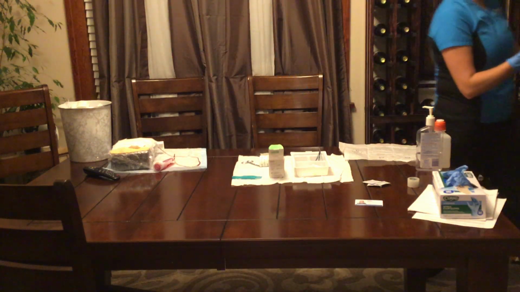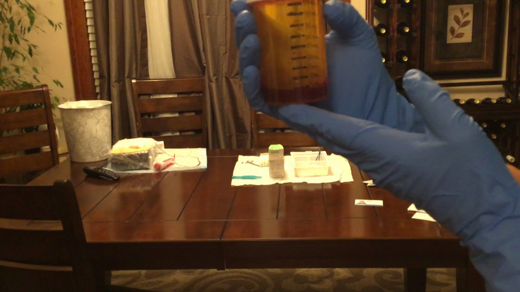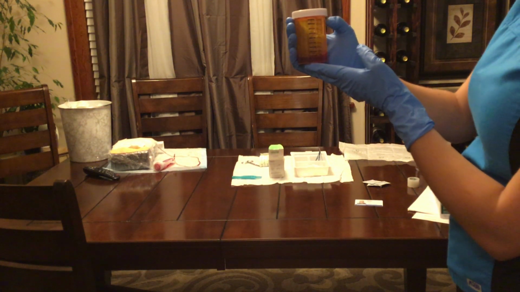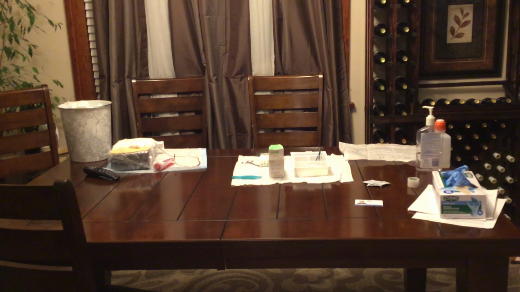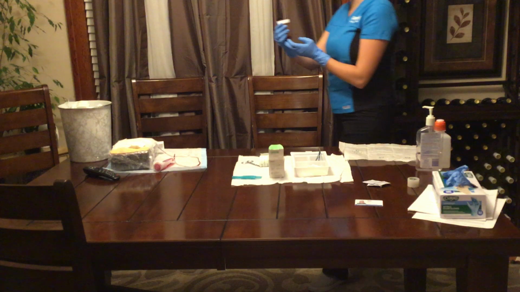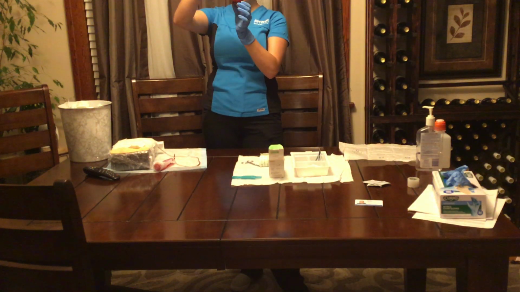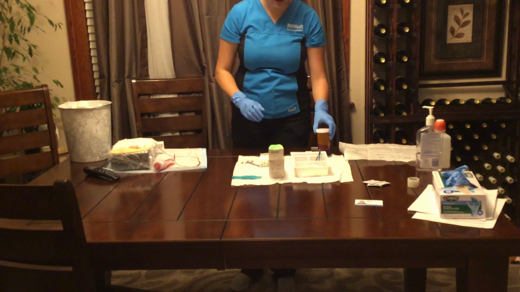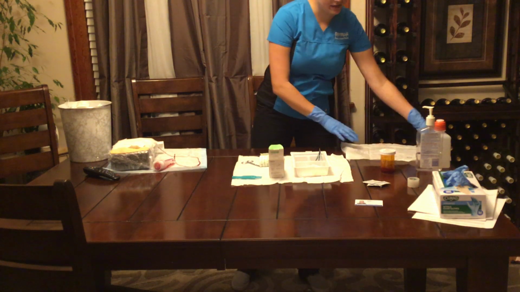So, I have approximately 5 milliliters. Approximately 5 milliliters of serosanguinous red drainage. It has had no odor when I was pouring it, and it's pretty thin, pretty movable. So I'll just take that, set it over there, and I'll put all my supplies away.